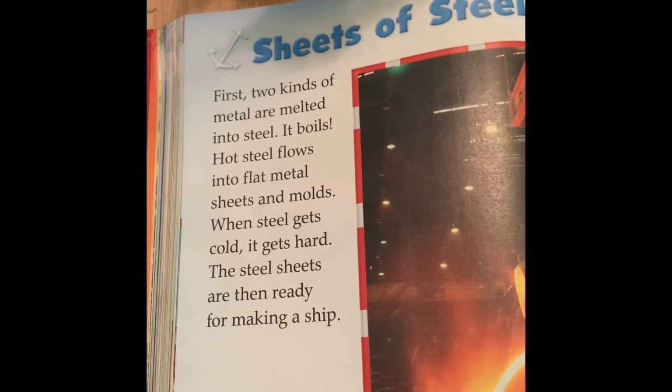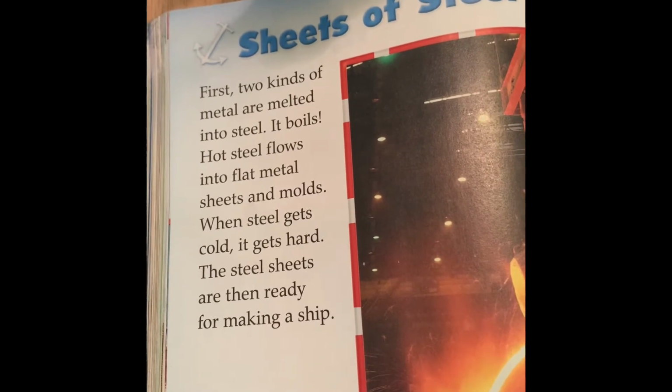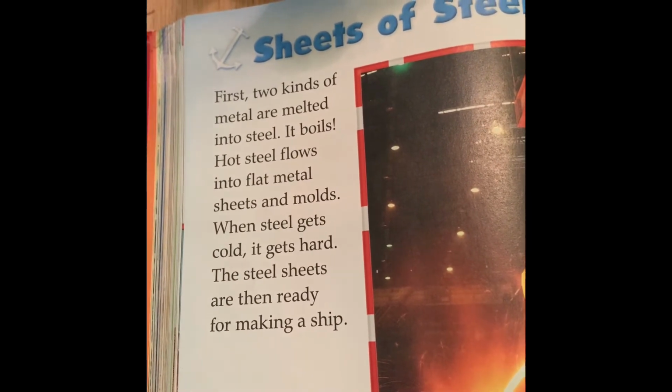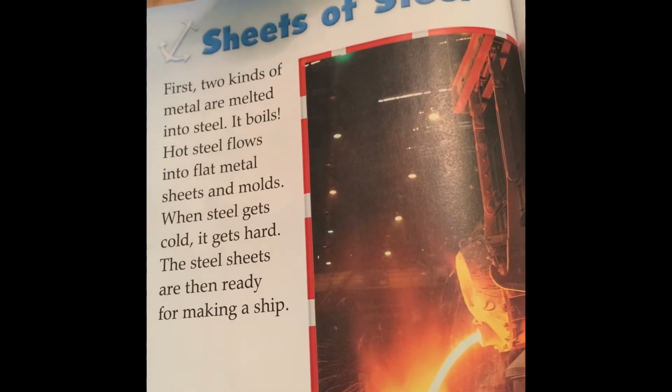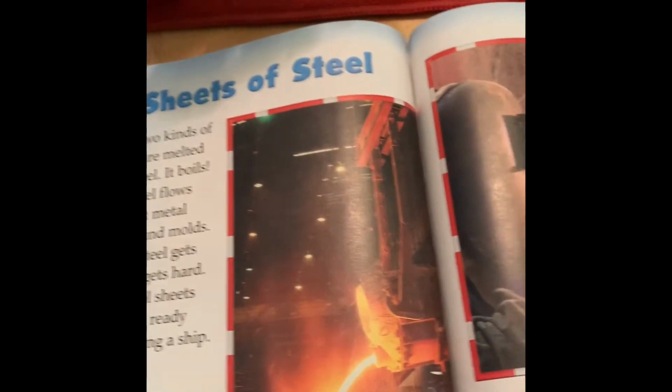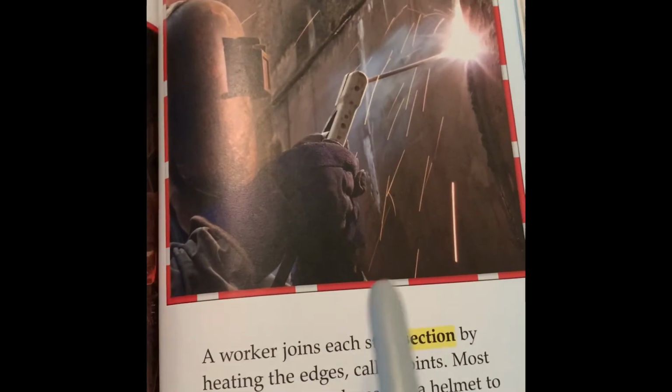The caption says, stand back, the steel is very hot. Wow, look how hot it is. I guess you would want to stand back from that. Here's some more heat.